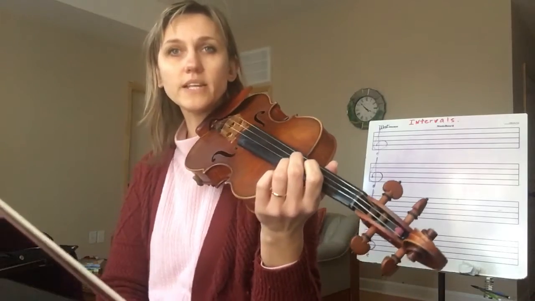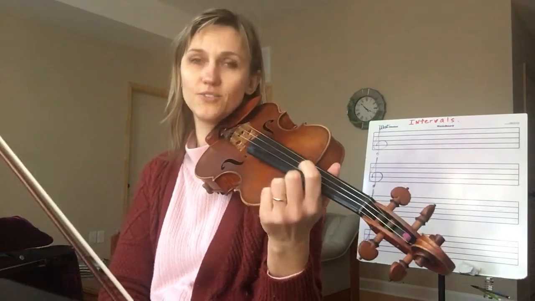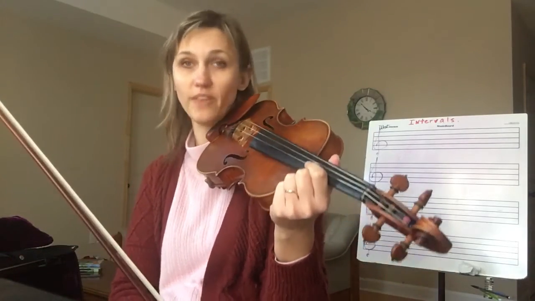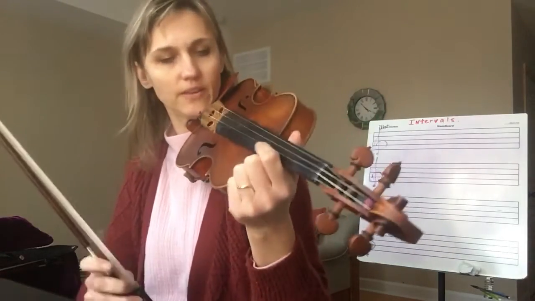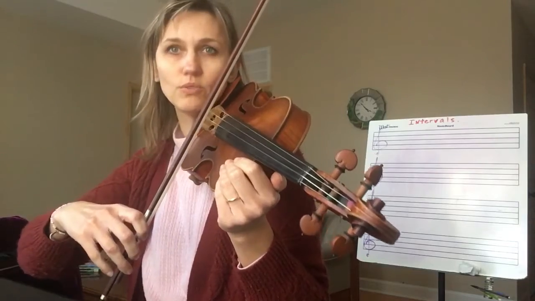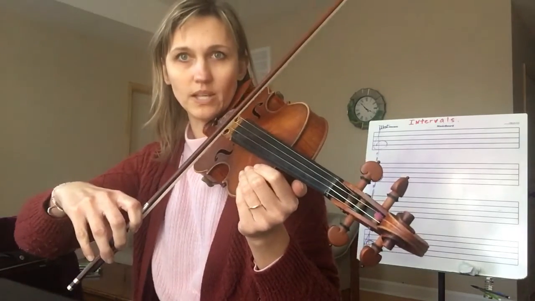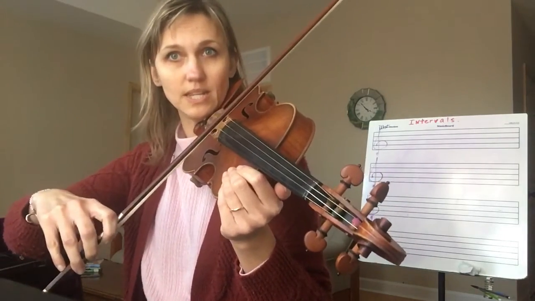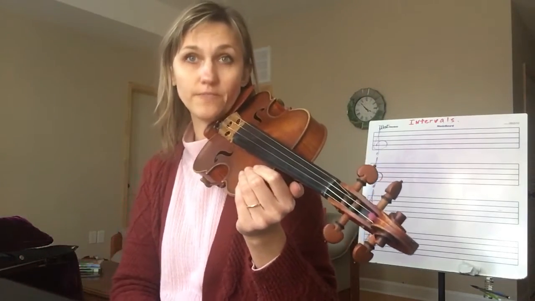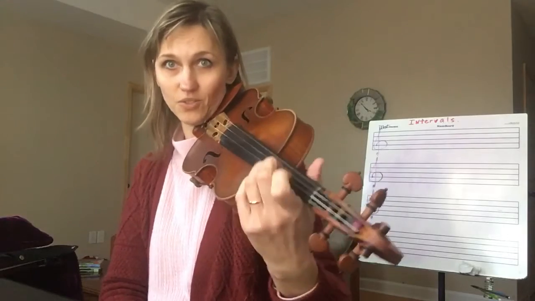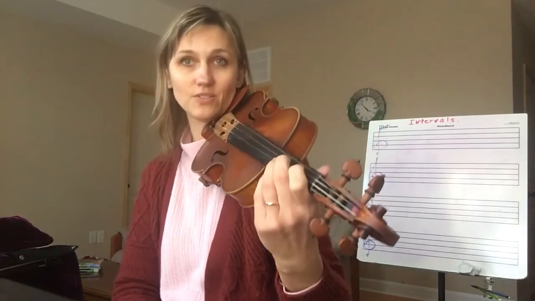Okay, so the next interval is sometimes tricky to play on the violin, but very, very important. It's an interval of a fifth. The interval of a fifth is what we're using in order to tune our violin. So the distance between your strings, let's say between D and A, it's a perfect fifth. Again, you can count the names of the notes and you'll get to 5.